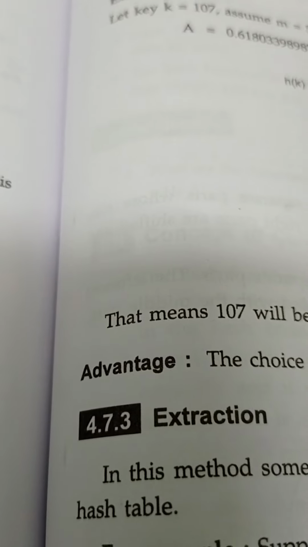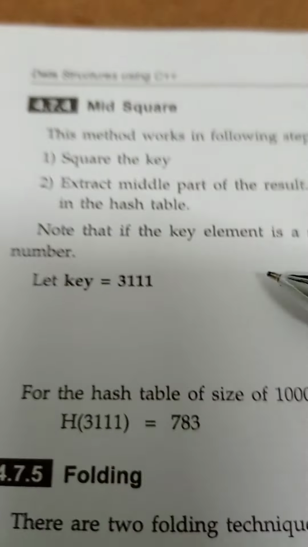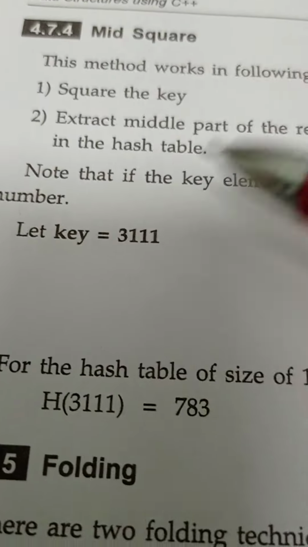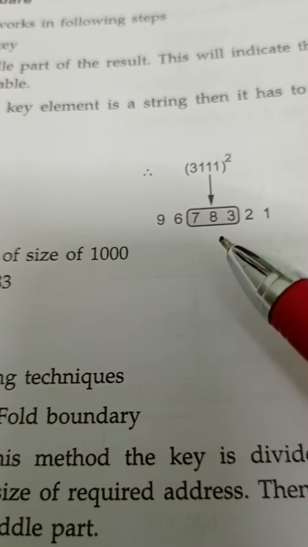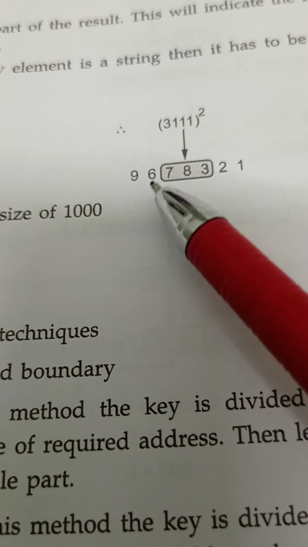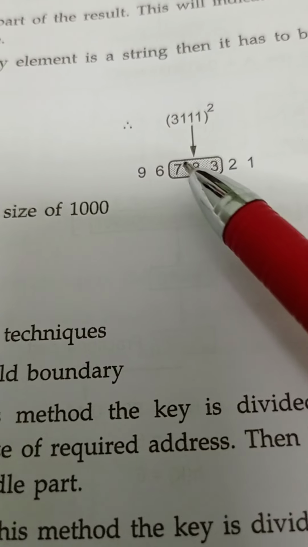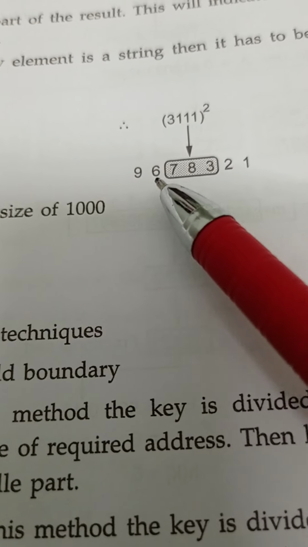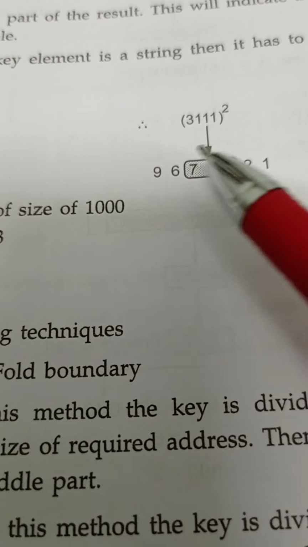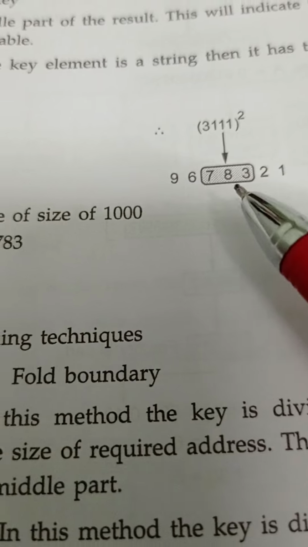Like this, different techniques are there. Using these techniques we can store the data in the respective memory locations. For example, mid square means suppose some data is there, let the key be 311. Mid square means you square this one, 311. When we square this, we get 96721. At that time we take only the middle 3 digits, which gives 783. This 783 is nothing but the address of the memory location.